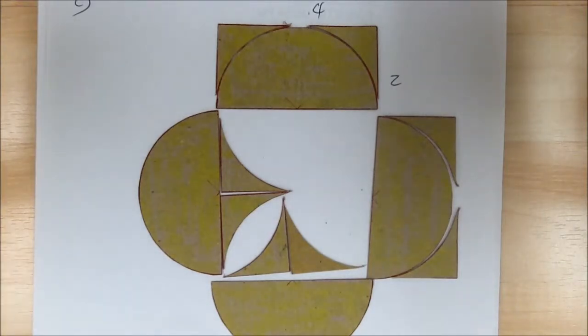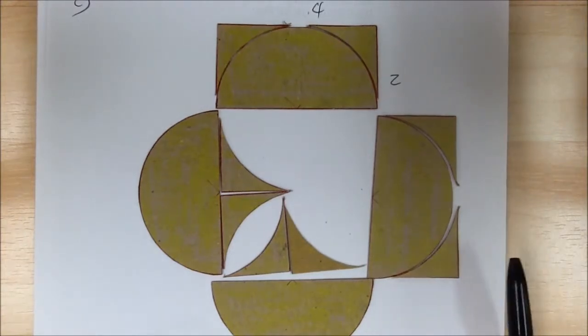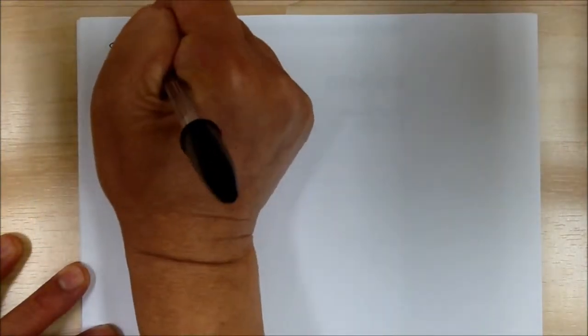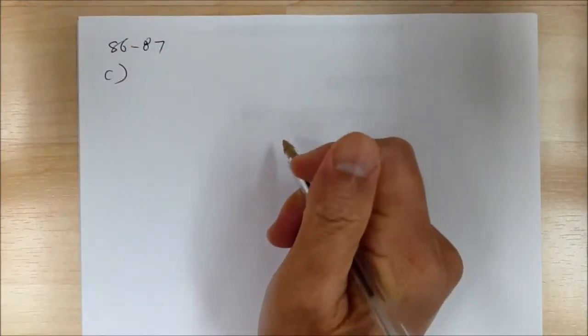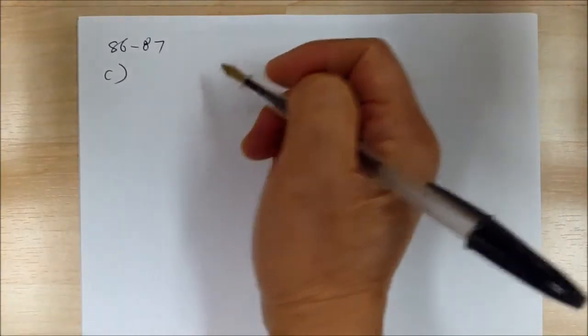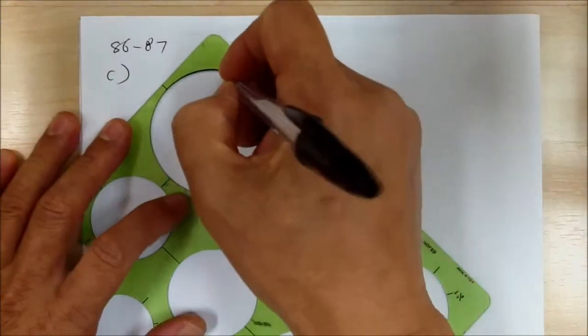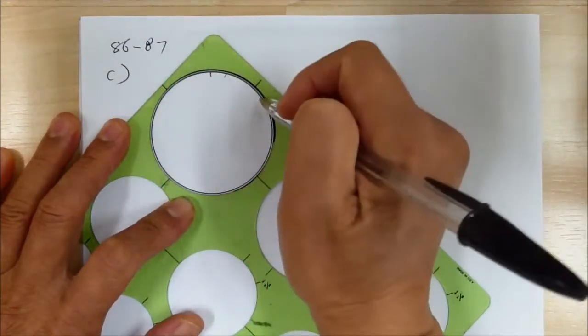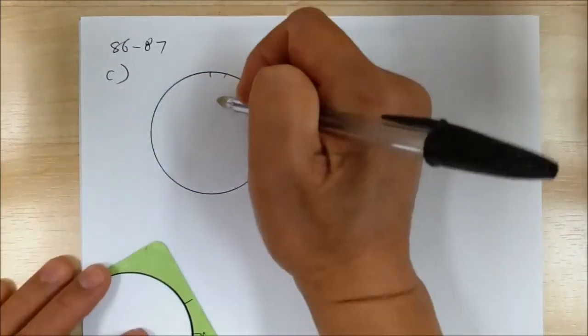Okay? Now, another type that you need to do is, if you go to 86, 87, so go to 86, 87 C problem. For this one, you have this kind of shape. I'm not even going to try this.